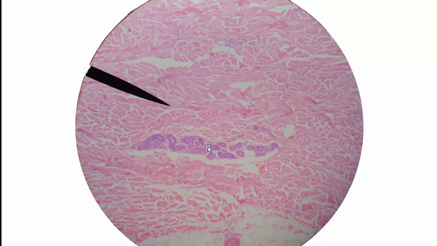Let's go here and say, what is this gland here? The answer is sweat gland, or eccrine sweat gland. What major layer are we inside of here? The answer to that is the dermis. And what major layer is kind of peeking in down here?